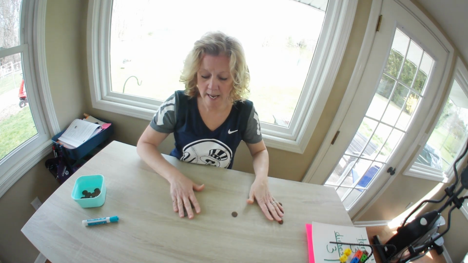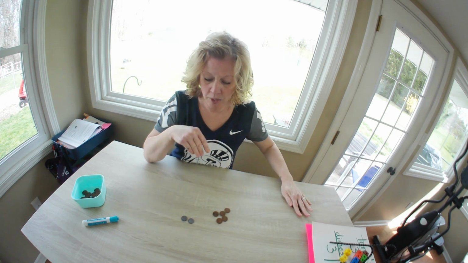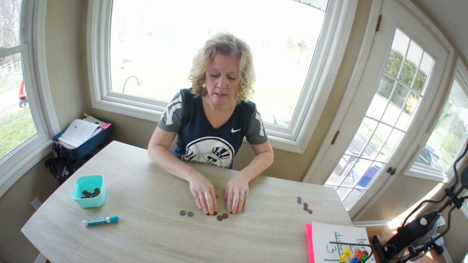And I want us to be able to count these coins together. So here we go. In this case, I'm going to put some pennies and some dimes in front of me. Now, what I'm going to do is lay them out so that it's easy for me to count.